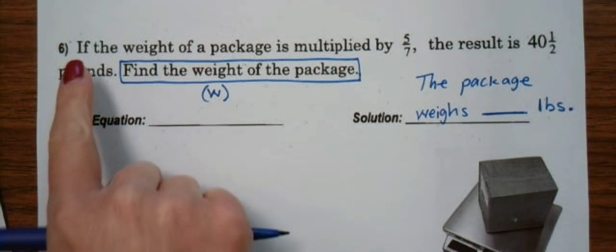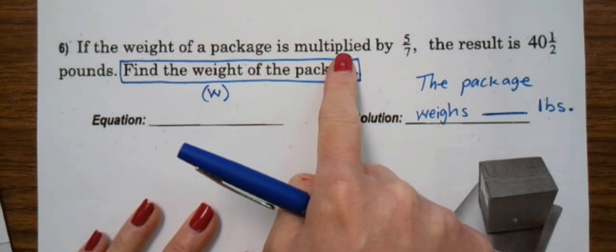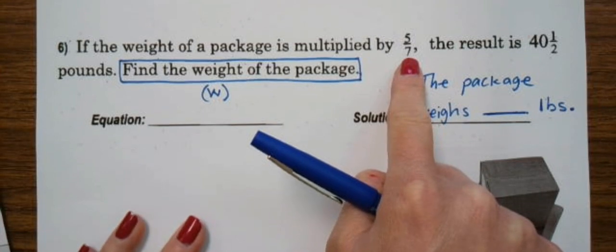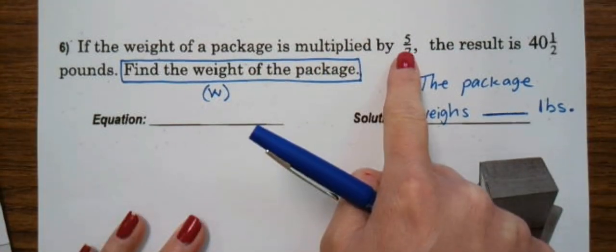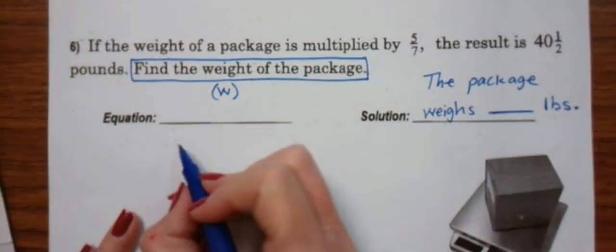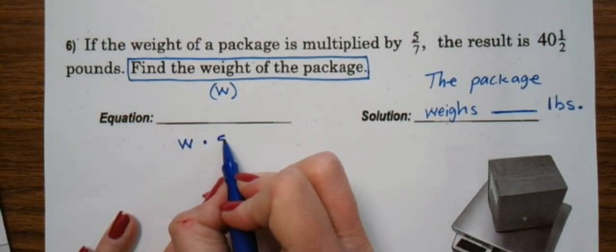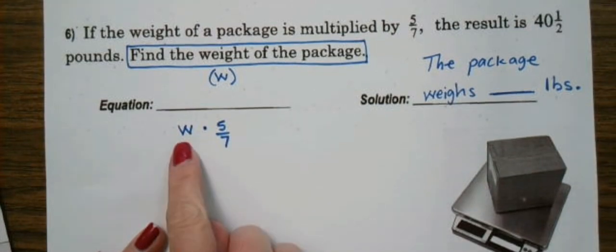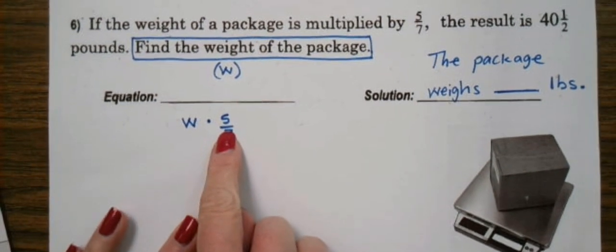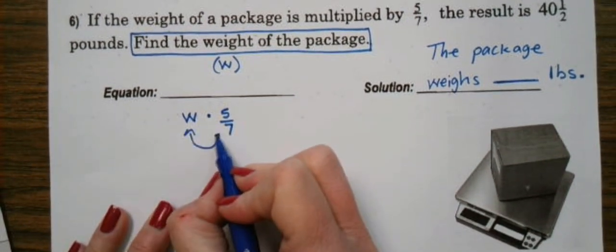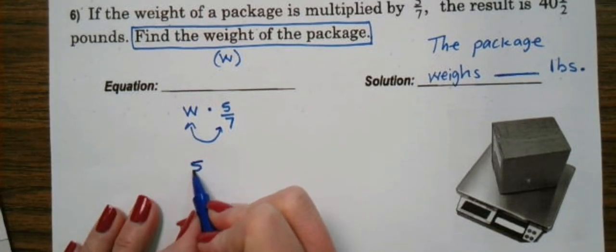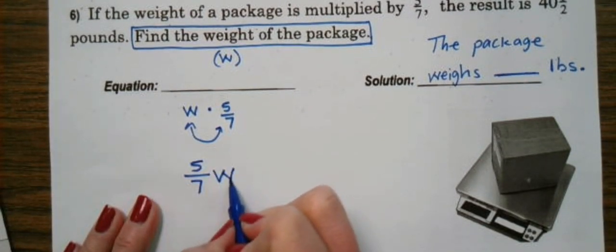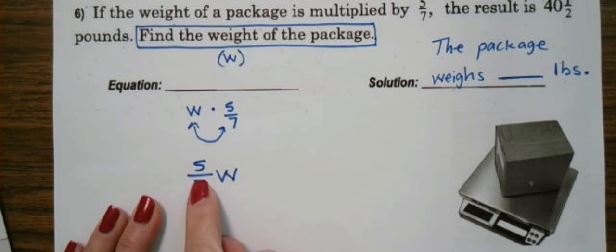All right, let's read the situation. If the weight of the package is multiplied by 5/7, so we want to take this unknown weight and multiply it by 5/7. Would I write it as W times 5/7? That's right, it's correct. However, whenever we're multiplying a variable by a number here, we want to change the order and put the number first. So we want 5/7 times W. There we go. There's the weight times 5/7.